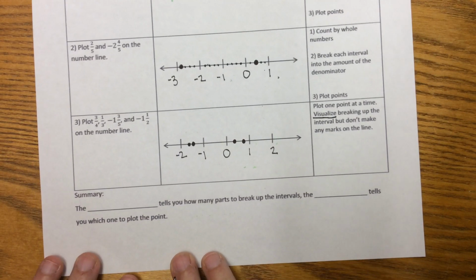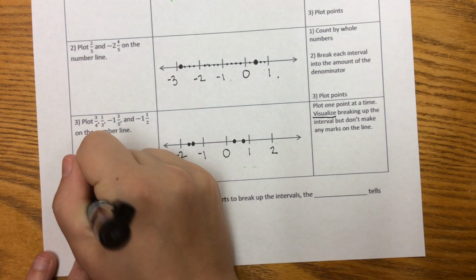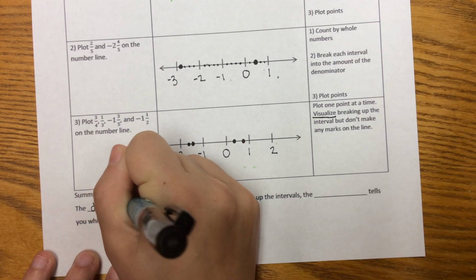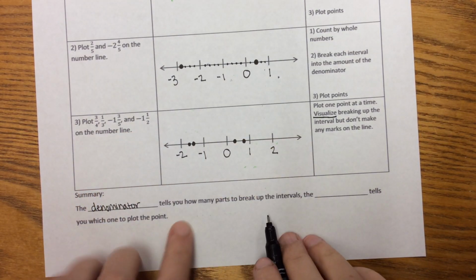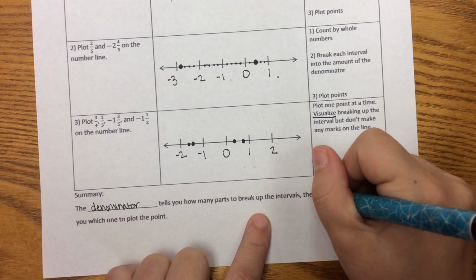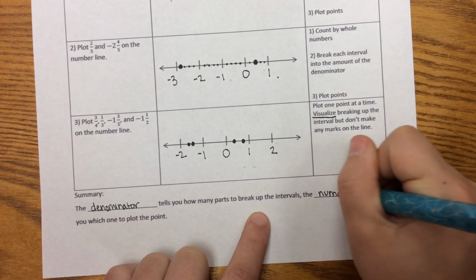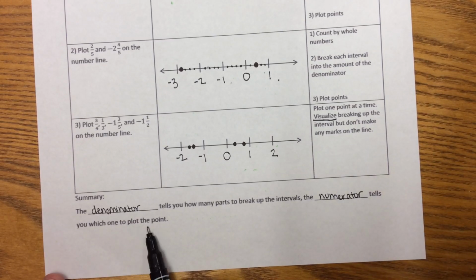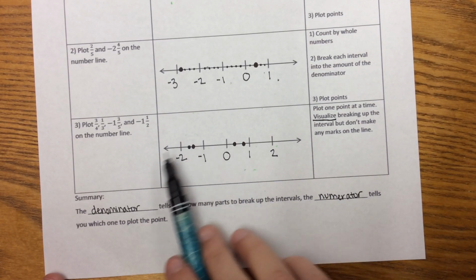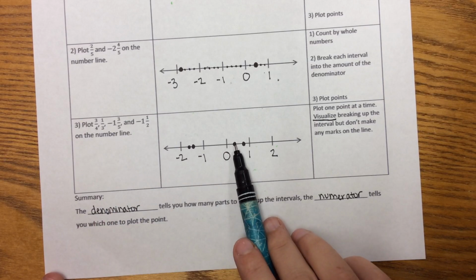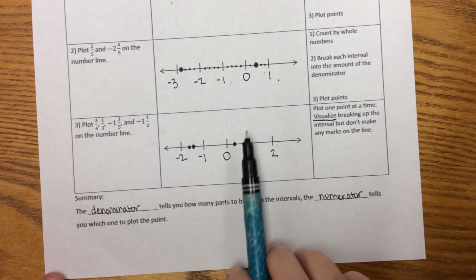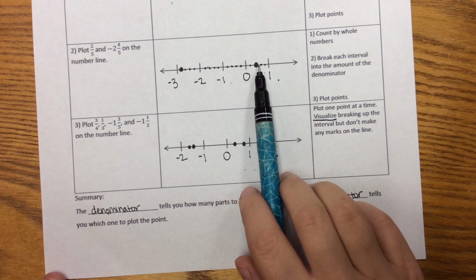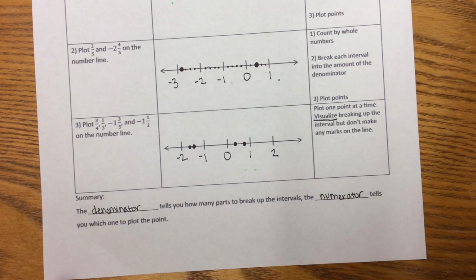Okay, for the summary: the denominator tells you how many parts to break up the intervals, and the numerator tells you which one to plot the point. Like here, we said 3/4, so we did the third one, 1, 2, 3. Right here it was 2/5, so 1, 2. Okay, and that's it.